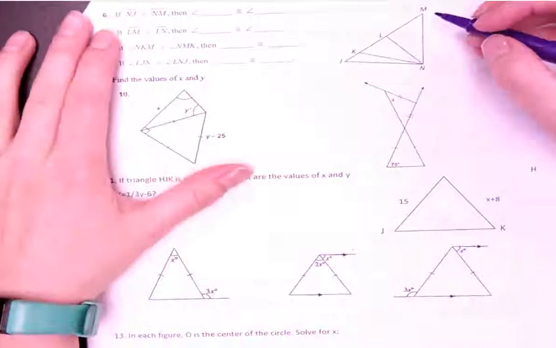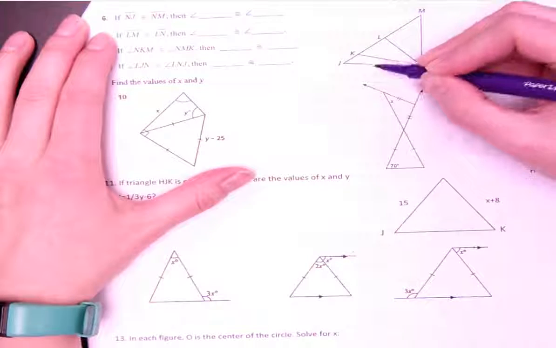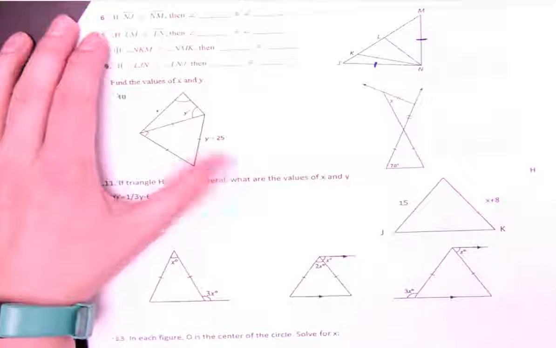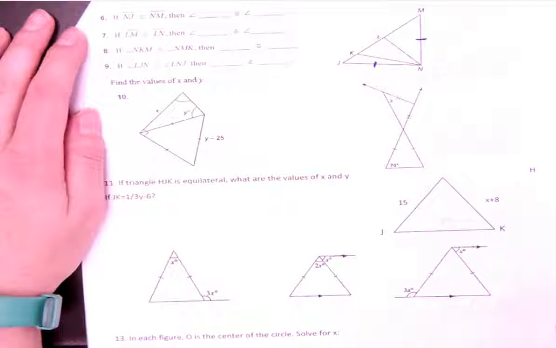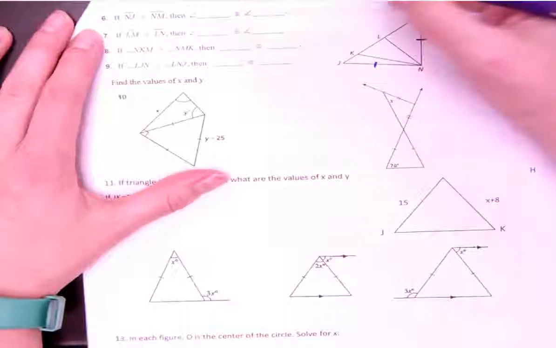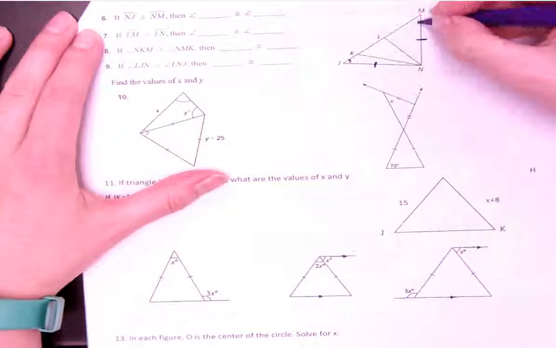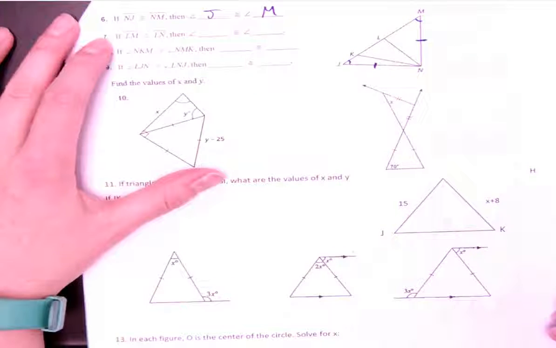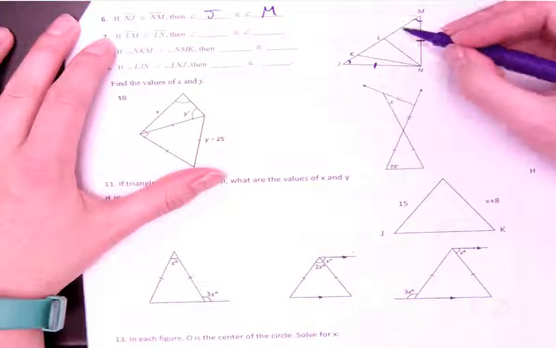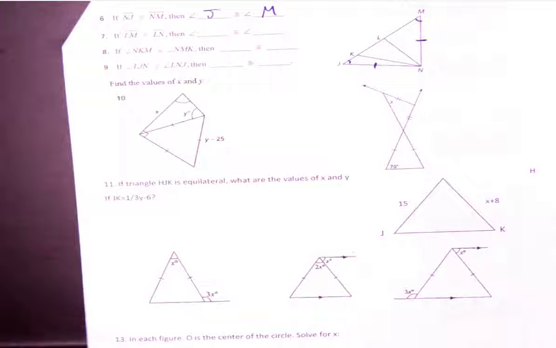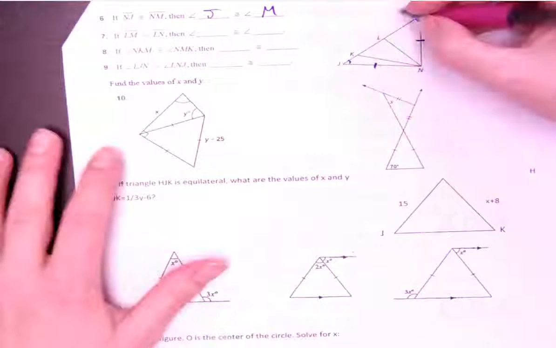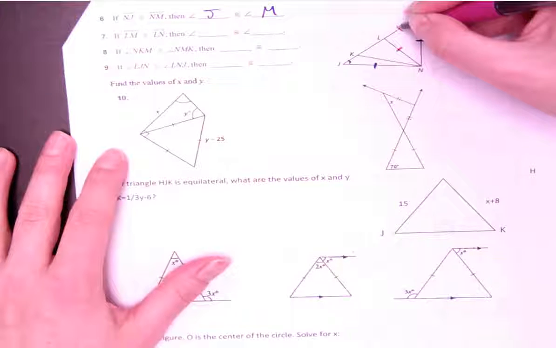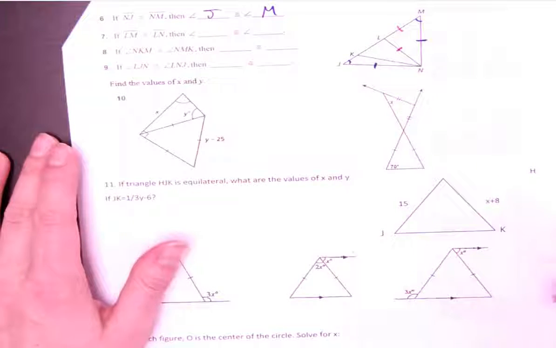Okay, so looking at our drawing, if NJ is congruent to NM, which two angles equal each other? Yeah, so J and M would equal each other. Okay, now if LM is congruent to LN, and I'm just doing a different color here, which two angles equal each other?